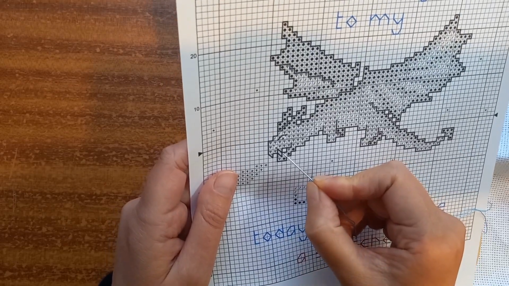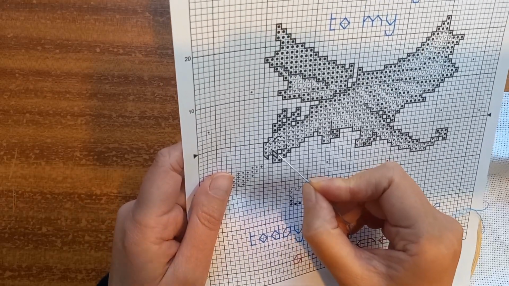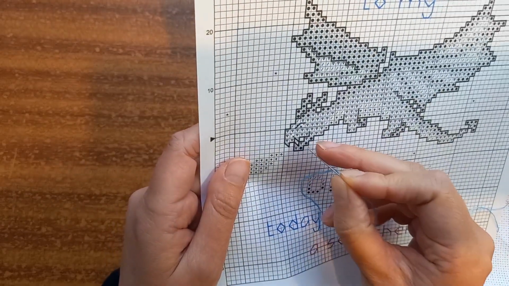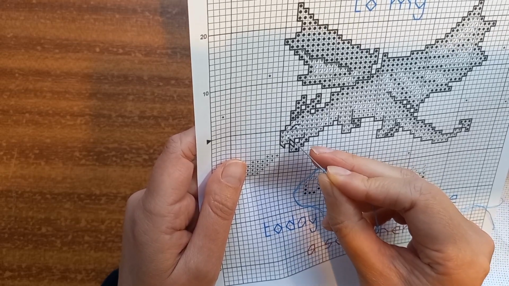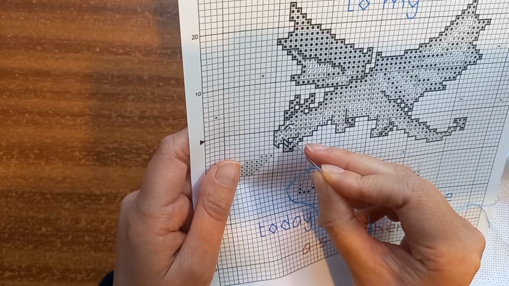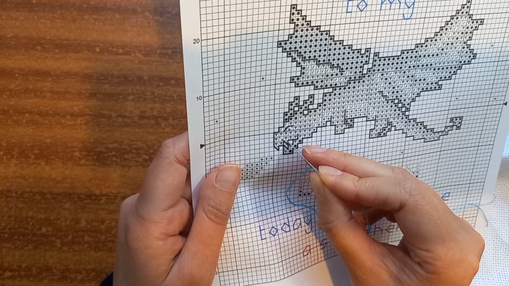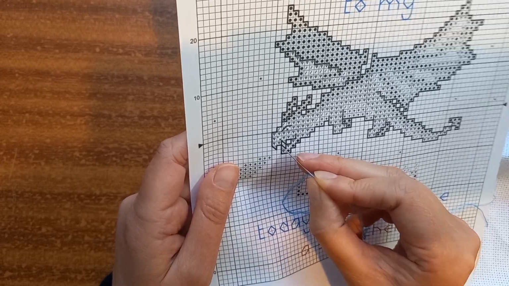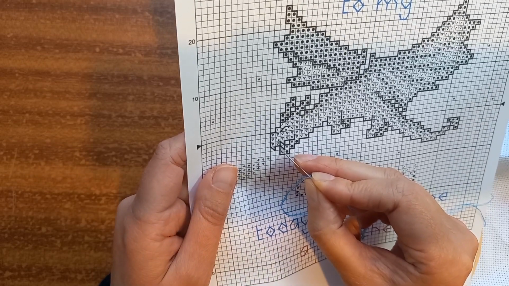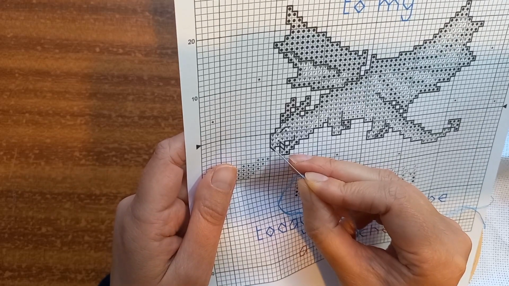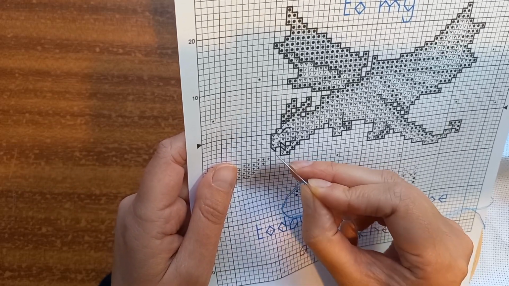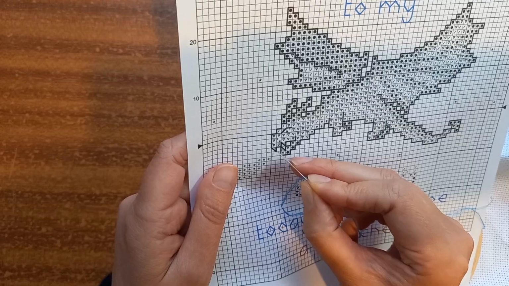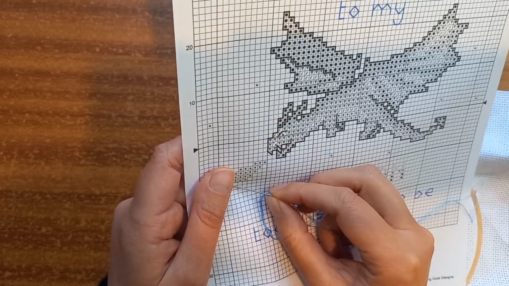The first thing to notice is which corner the symbol is in. This is important because it shows you where you'll place your stitch. In this case, the symbol is in the top right corner of the square. In this case, it's in the bottom left corner, and in this case it's in the top right again. So you do need to make sure that you've seen which corner it's in.